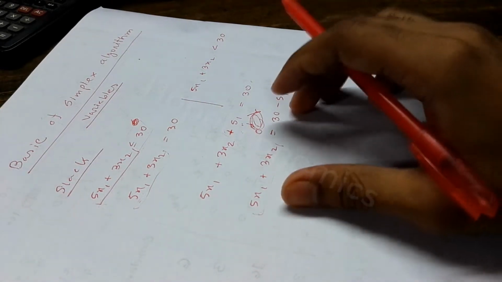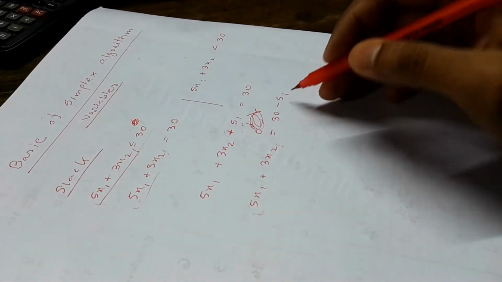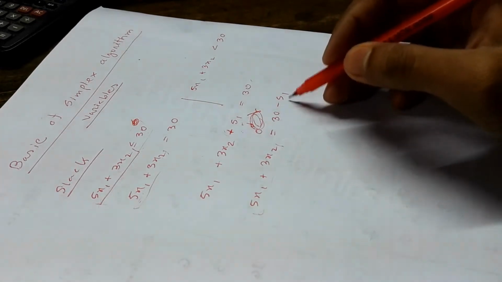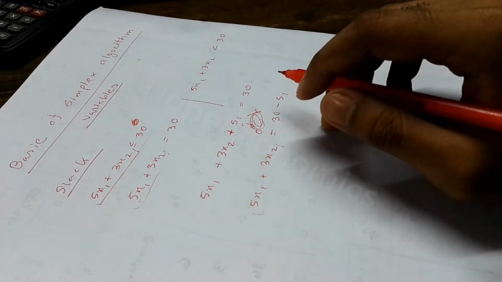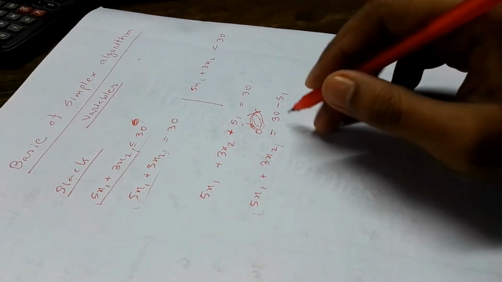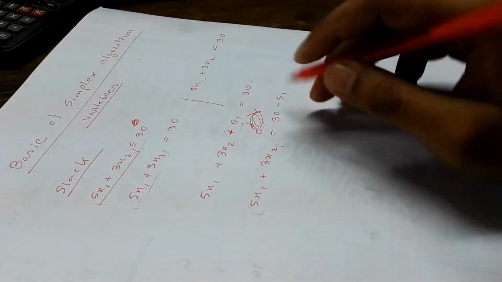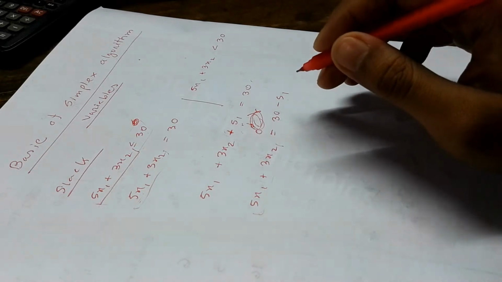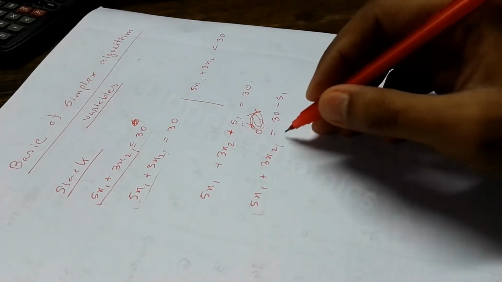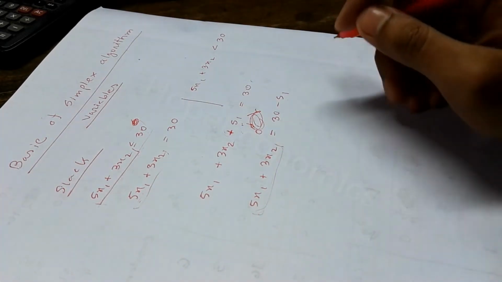This will balance things. So we can say the value of s1 is positive and equal to the difference between 30 and these terms.